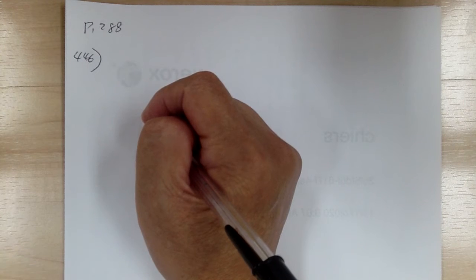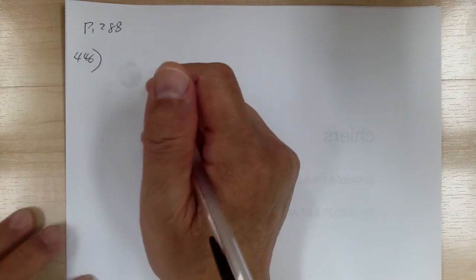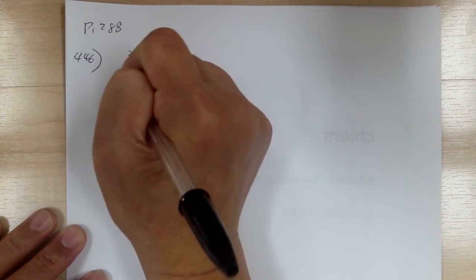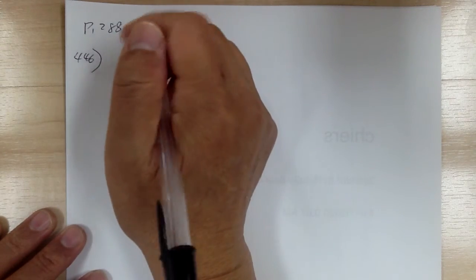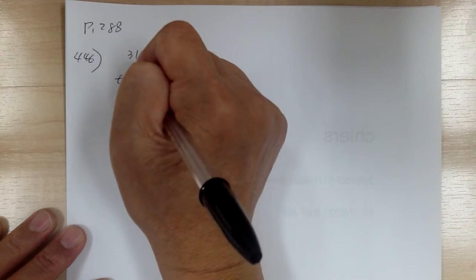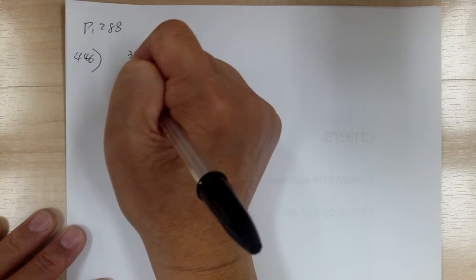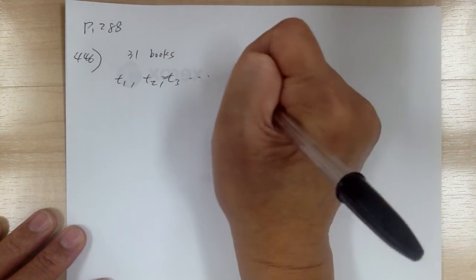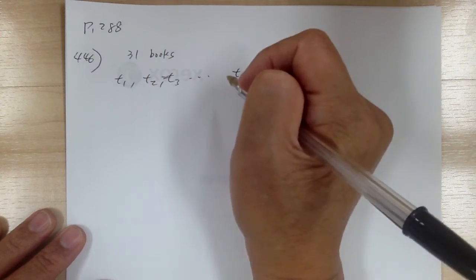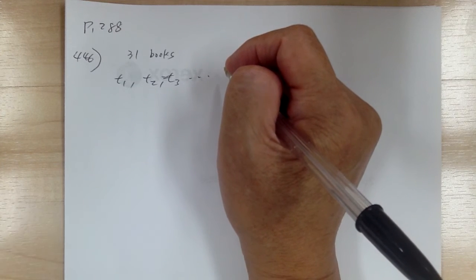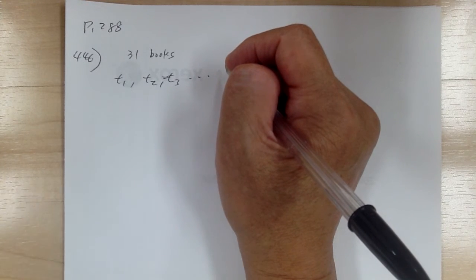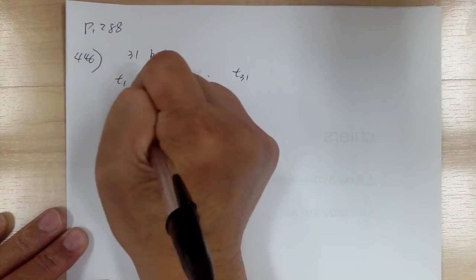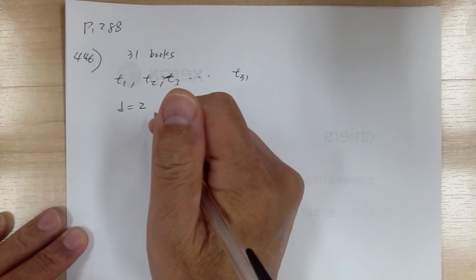Okay, so it's 31 books arranged from left to right. So you have 31 books arranged from left to right. So basically you have the price, and the price would be T1, T2, T3, dot dot dot all the way to T31. The price of each book differs by 2. So that means your D is equal to 2.